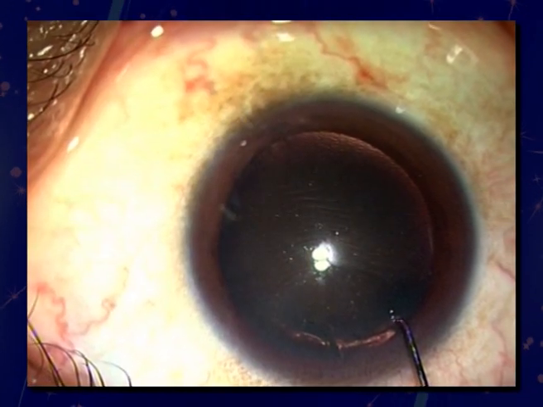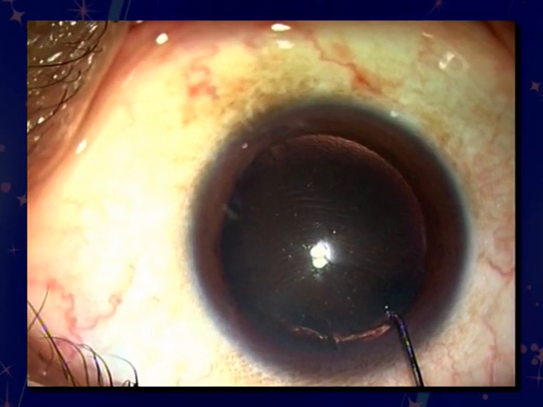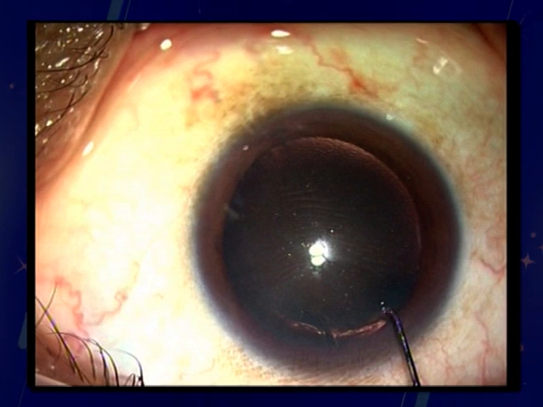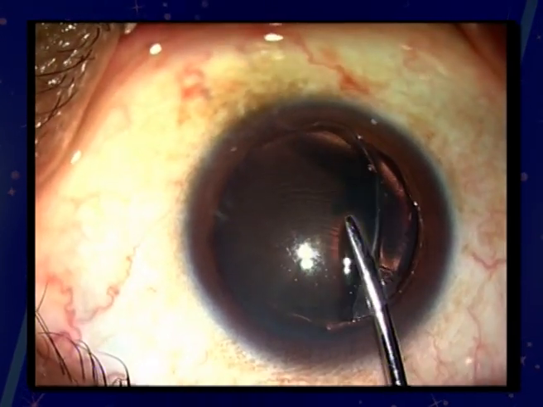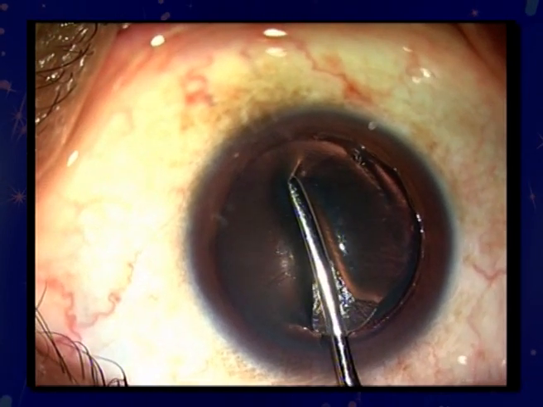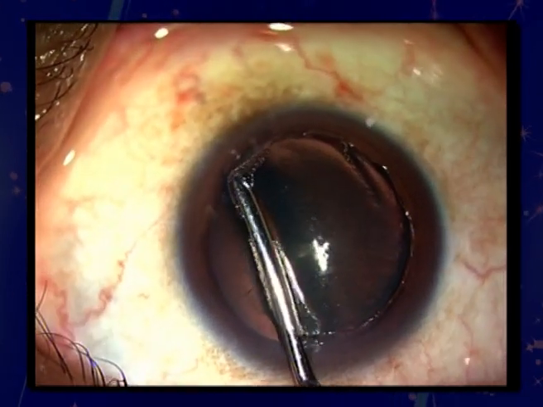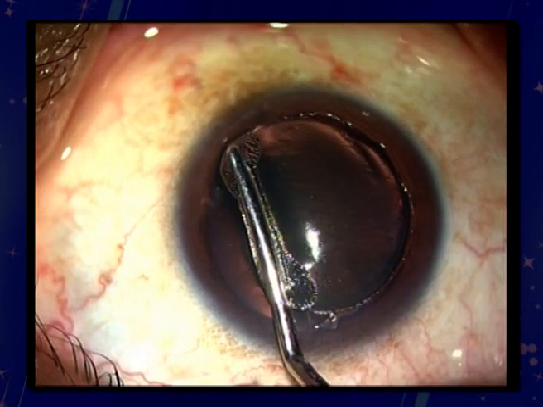In the first case, the pupil is dilated for a good transillumination effect on the striae. The flap margins are identified. The Sinskey hook is used to break the epithelium. The flap is lifted and floated on the bed.